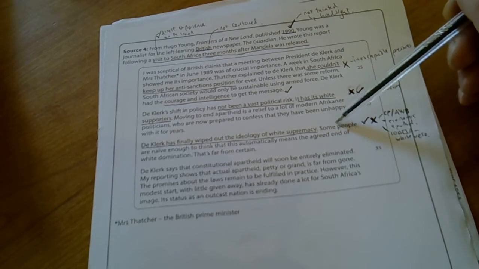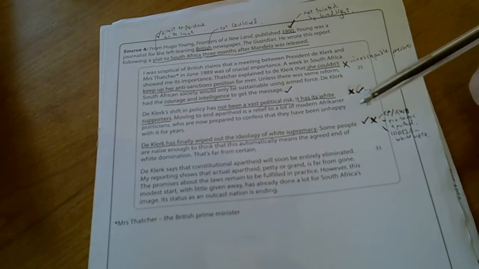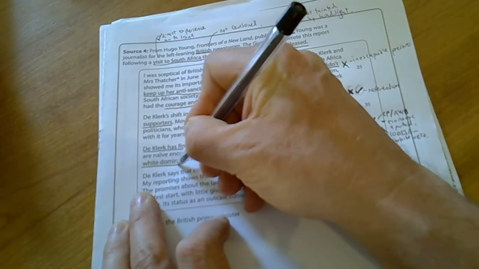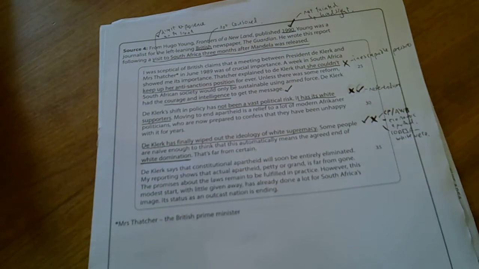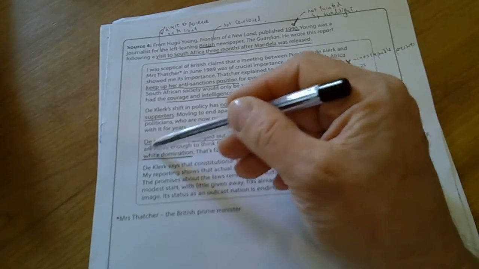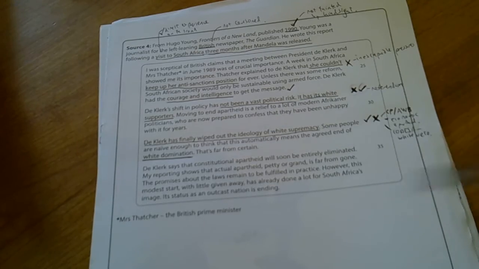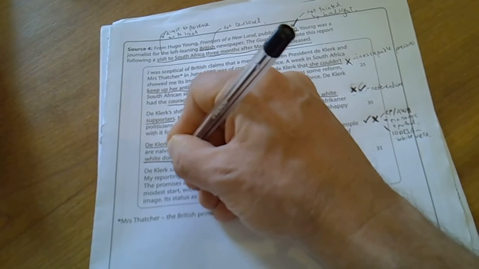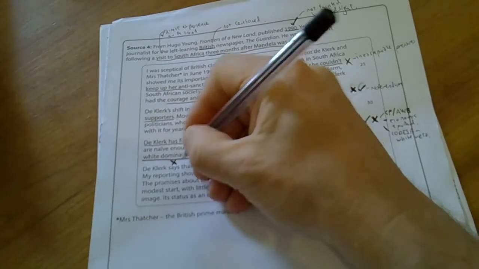He does then nuance it a bit. He says some people are naive enough to think this automatically means the agreed end of white domination. That's far from certain. And now this is interesting. We go back to our original thing: de Klerk's importance in dismantling apartheid. He's saying, well, actually, de Klerk isn't necessarily going to bring about the end of white domination. So that's kind of undermining. That's suggesting that this isn't necessarily a big move in dismantling apartheid. And I think that's true.